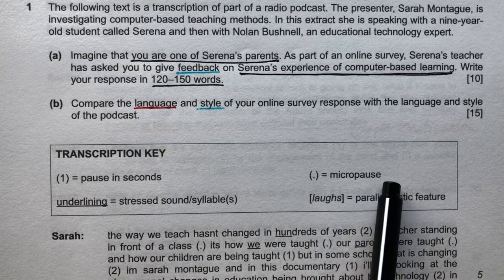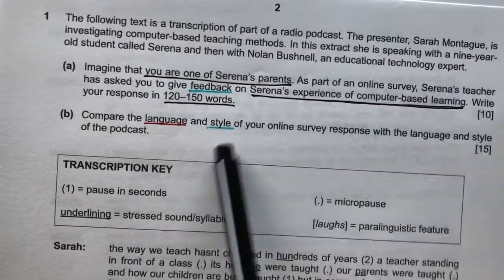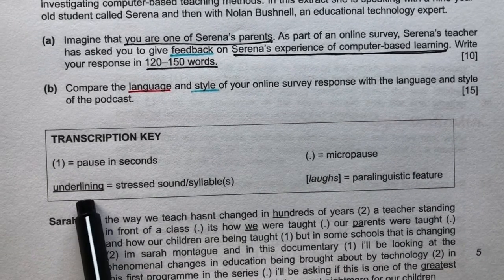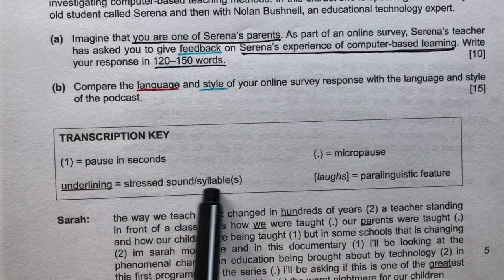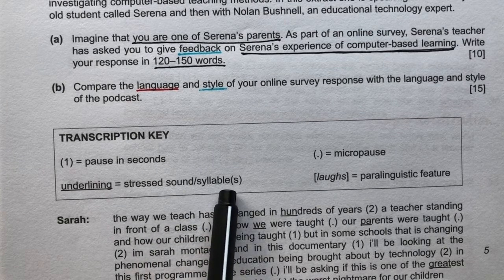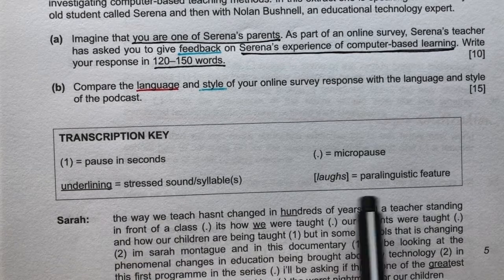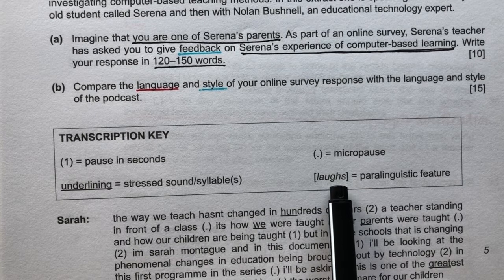Micropauses are just split seconds, you stop talking for a quick second. It's not a whole pause. Underlining means that the sound or syllables are being stressed, so some emphasis. And we also have laughter, that's in square brackets.